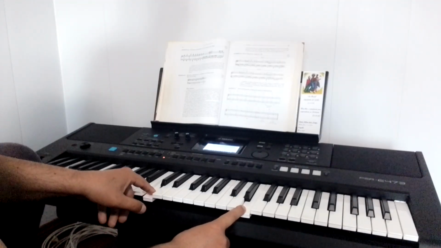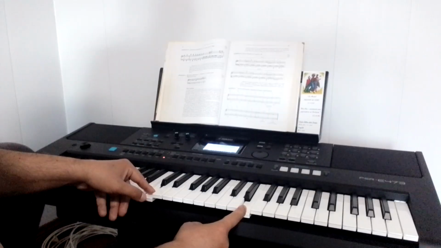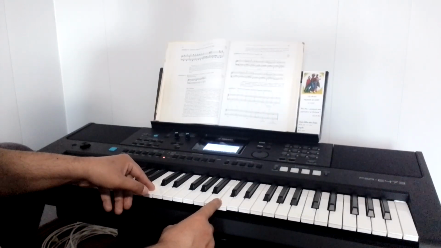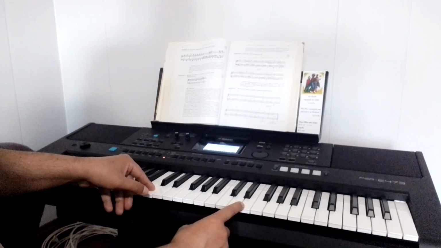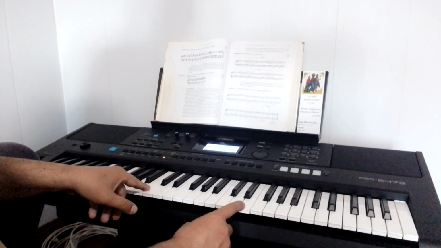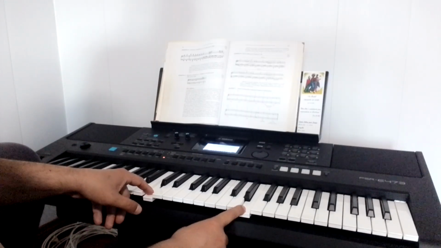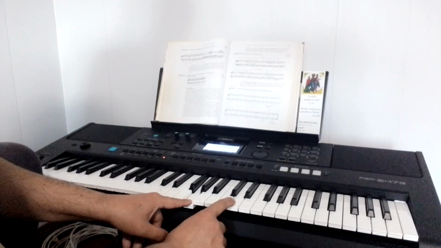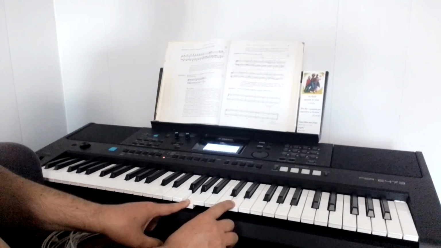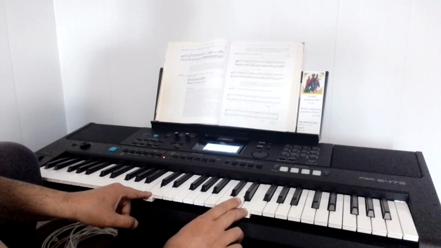I actually like this one. It's an imperfect cadence because you're not ending on the root, which is the most stable note. You're ending on the third, which is a little less stable. But it's still in C major. It still gives you a nice sound. A little bit more mellow.